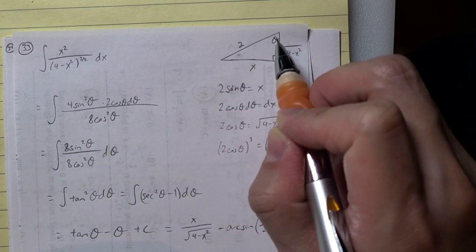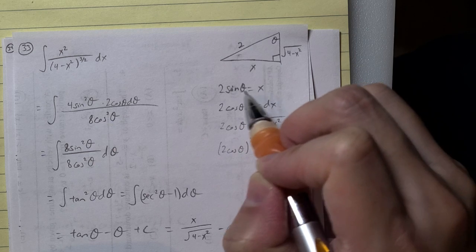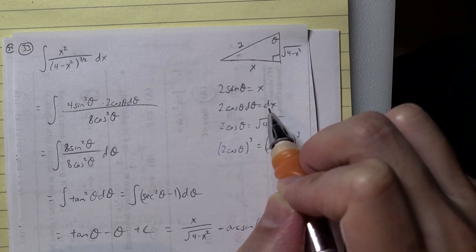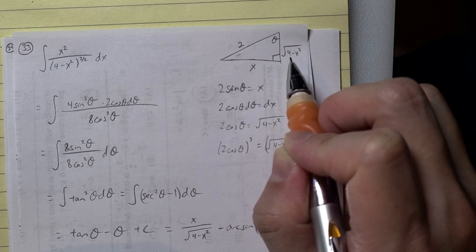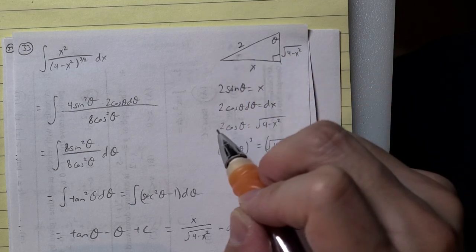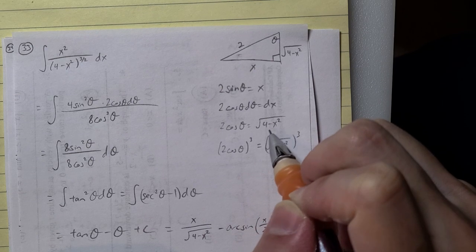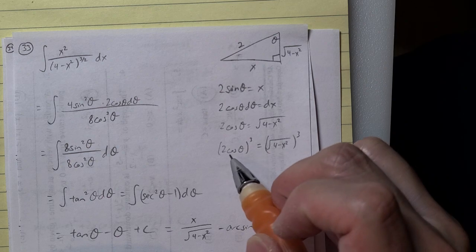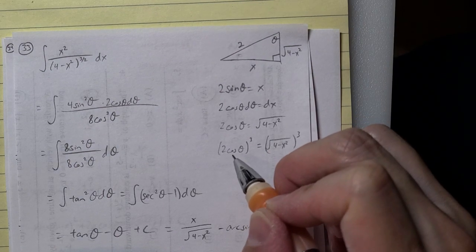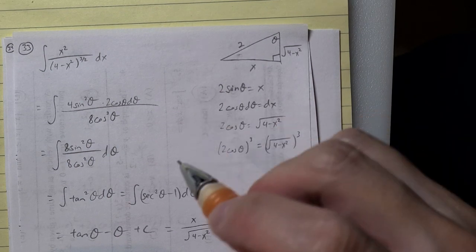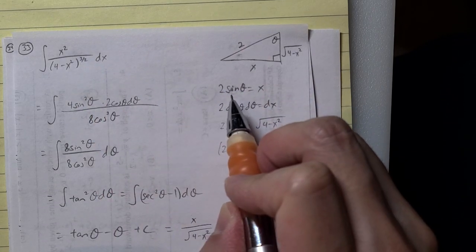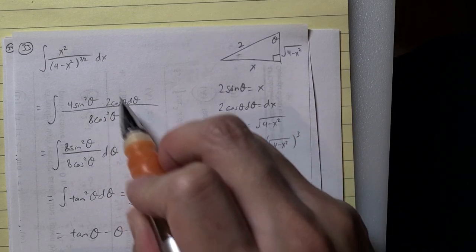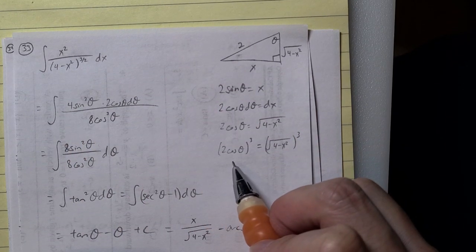I know that sine theta is x over 2, so 2 sine theta is x. Differentiate: 2 cosine theta d theta is dx. Square root term, how do I get that? Cosine is square root term over 2, so 2 cosine theta is the square root term. We don't have that exactly here, it's cubed, so we cube both sides. This would be 8 cosine cubed. So we substitute everything. x squared would be 4 sine squared. dx is 2 cosine theta d theta. And the denominator I just said is 8 cosine cubed.